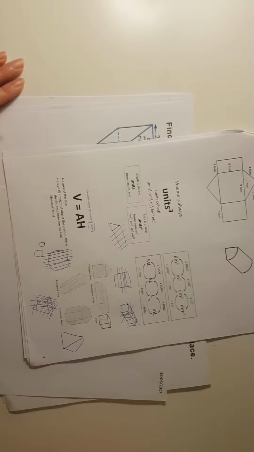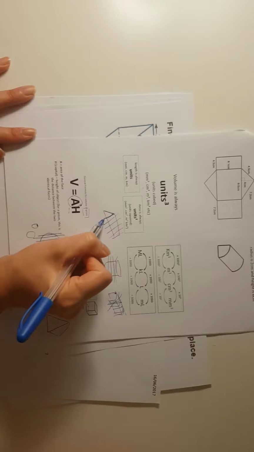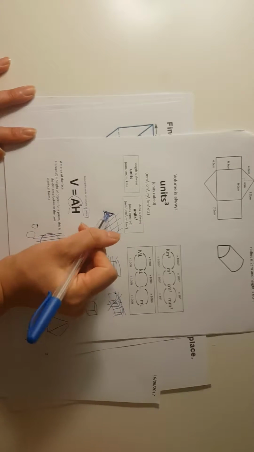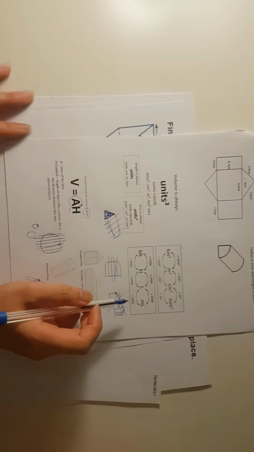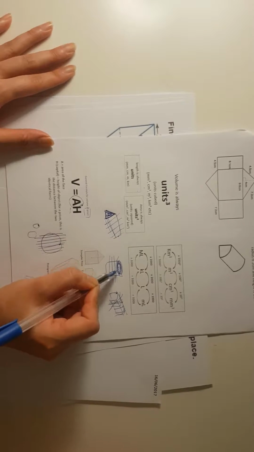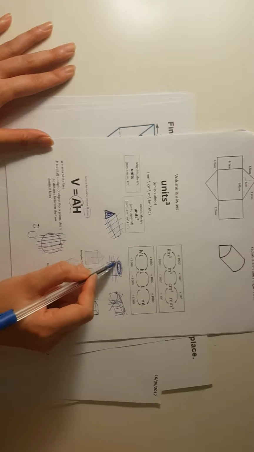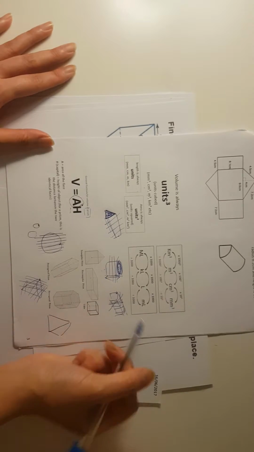So the formula for the volume of the prism is given by the area of the face and the height of the object. The area refers to the area of the identical face. So if it's a triangular prism, we want to know the area of the triangle because there's one at the front and there's one at the back and they're joined together. If I want to work out the volume of a cylinder, I'll work out the area of the circle, the two identical faces, top and bottom, and the height of the object, which is the distance between the two identical faces.